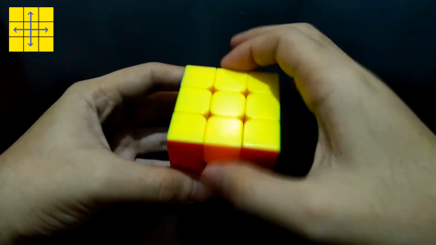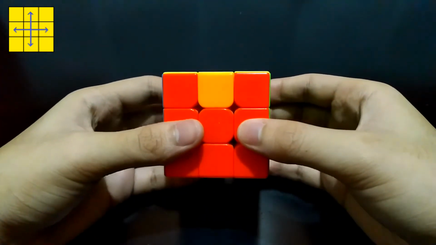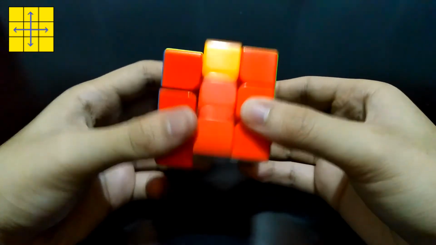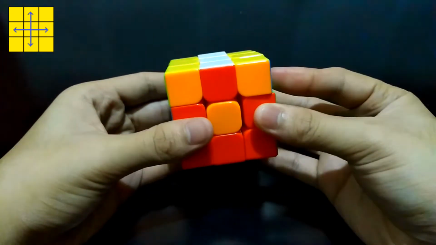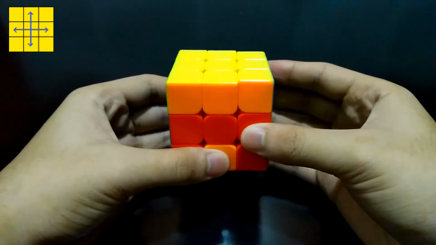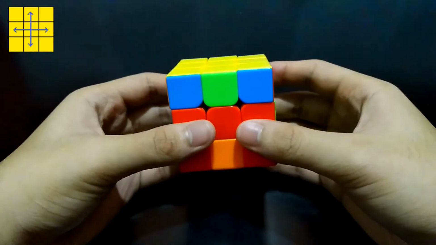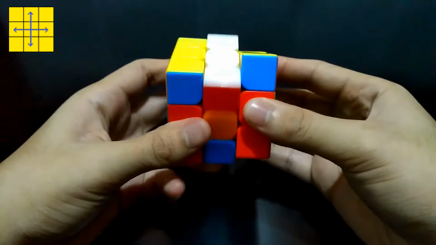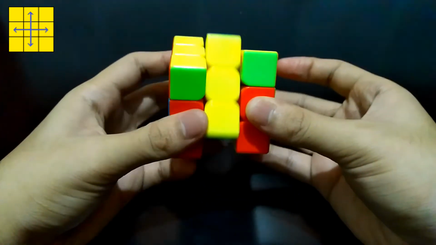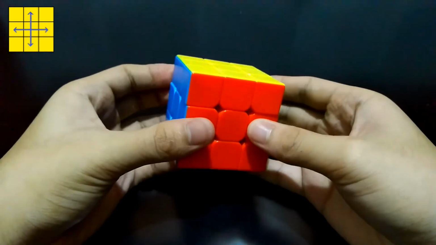Now, if you want to start with these two in here, do M2, U2, M2. Just like that. Now you're done with the two. Next, you have to do the other two. Same algorithm. And then just bring back the top side.